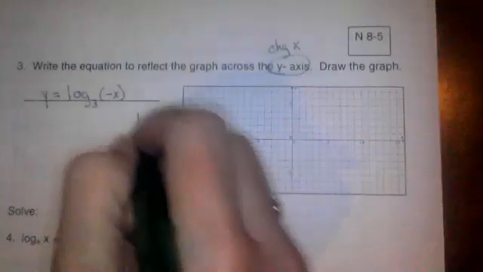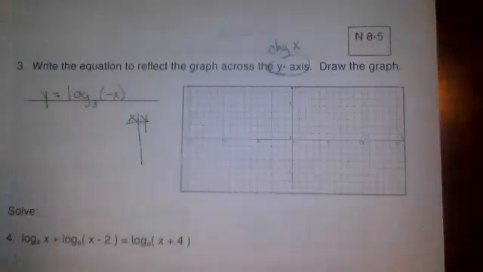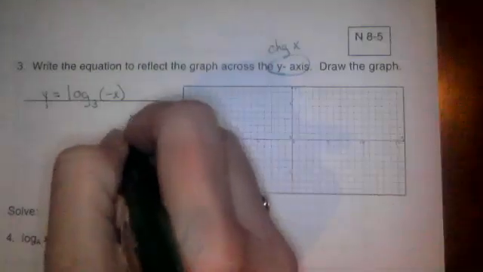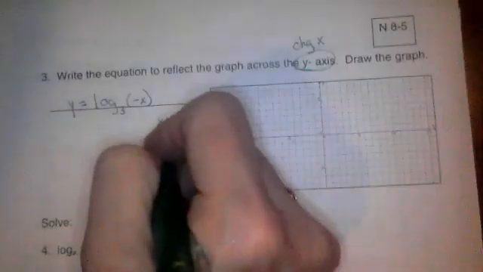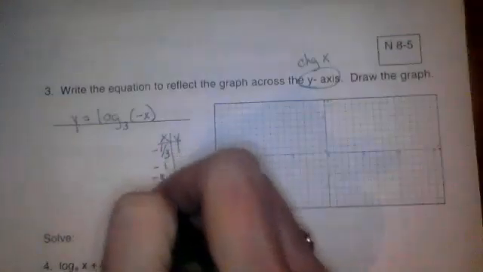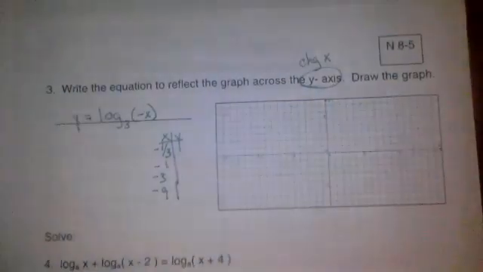We're also going to change our x's in our chart. So we have 1/3, 1, 3, and 9, so negative 1/3, negative 1, negative 3, and negative 9. And our y values are going to stay the same. So we had negative 1, 0, 1, and 2.